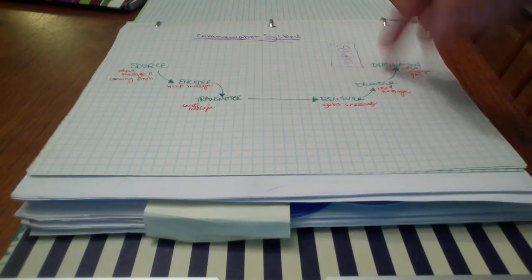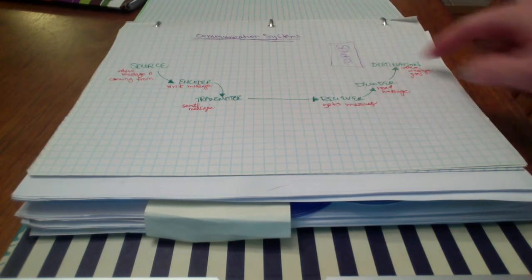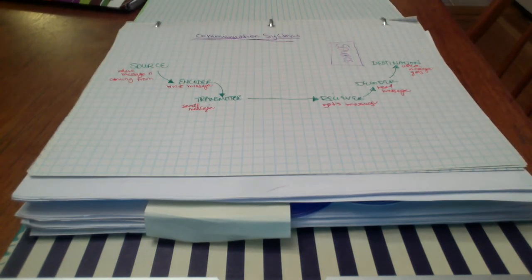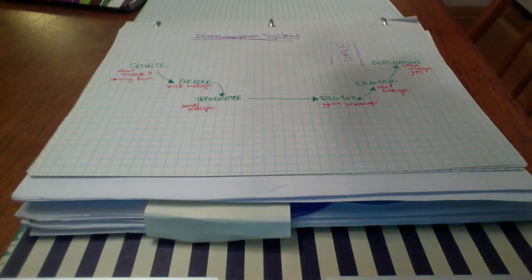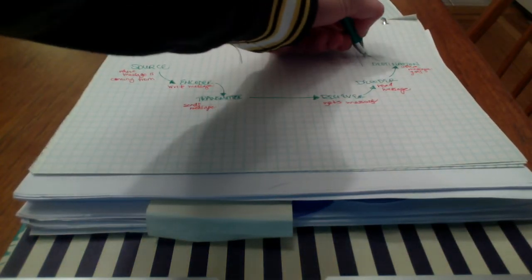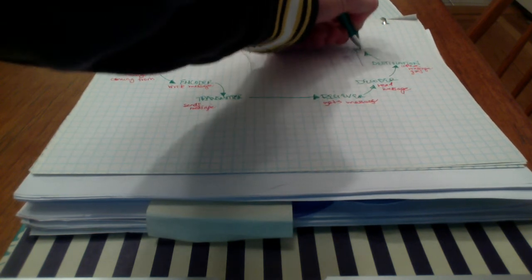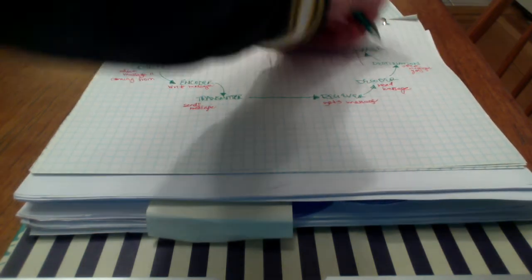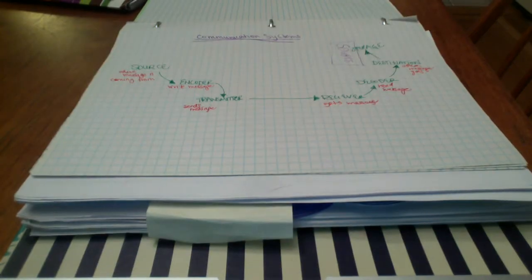Now, from the destination, there are oftentimes other places to go. And this is something that we didn't have a chance to talk about. One of those places can be a storage place. You can go to a storage location, and storage locations keep the message.